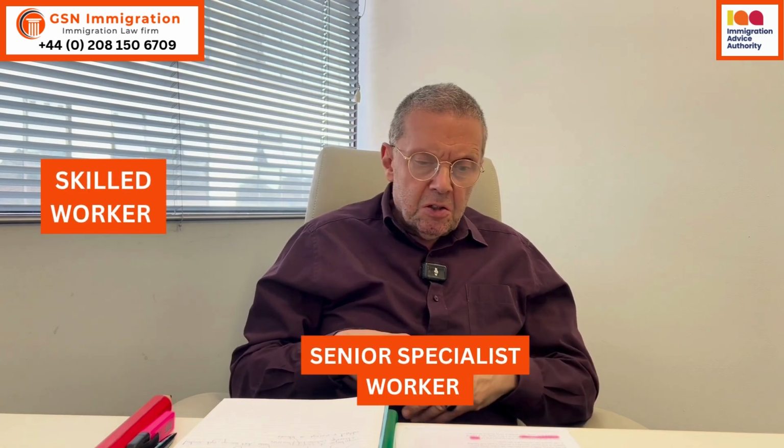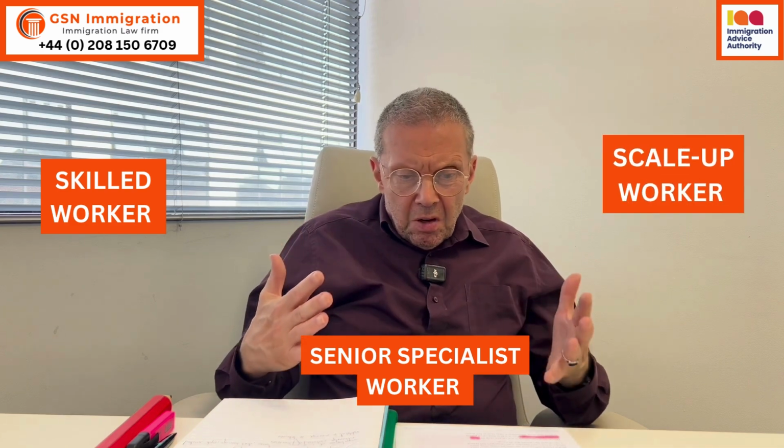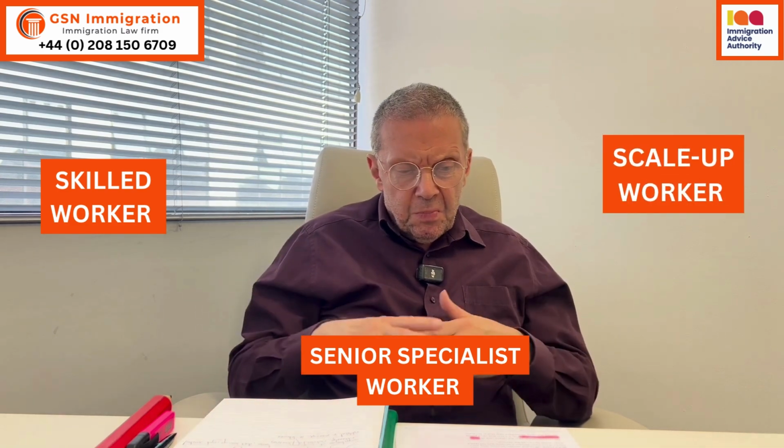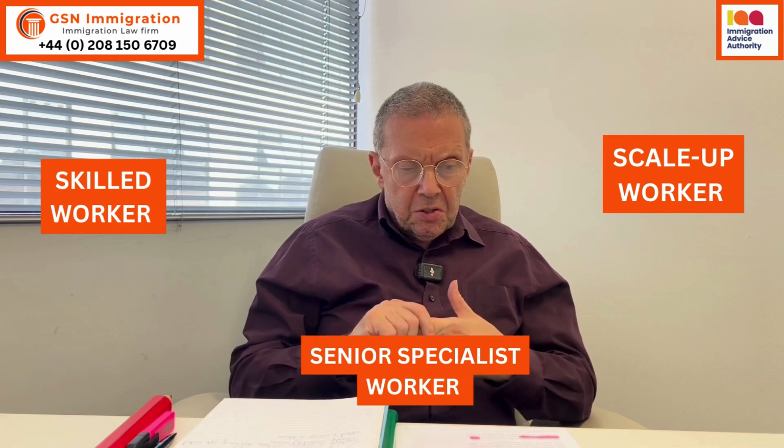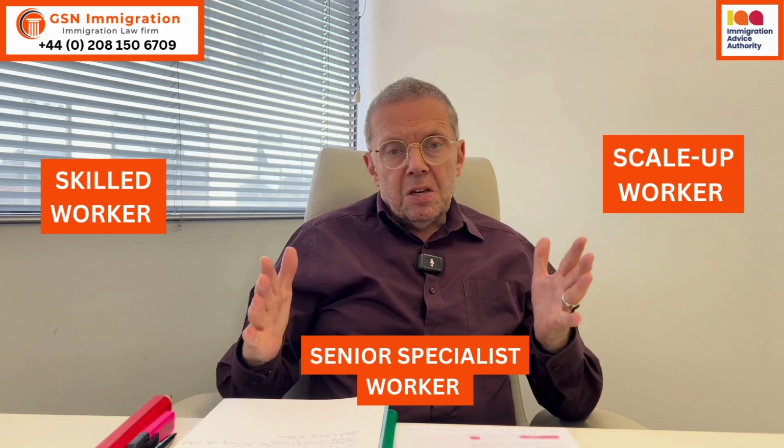The sponsor license scheme is like this. People want to come and work in the UK in skilled jobs of one sort or another, such as a skilled worker, senior specialist worker, scale-up worker, all kinds of these skilled, specialist type jobs. This system's been going for a few years now, so we know what it's like pretty much. The employer in the UK has to apply to the Home Office for a sponsor licence.